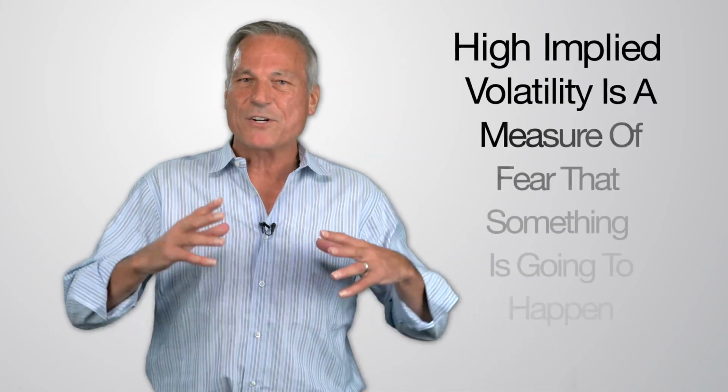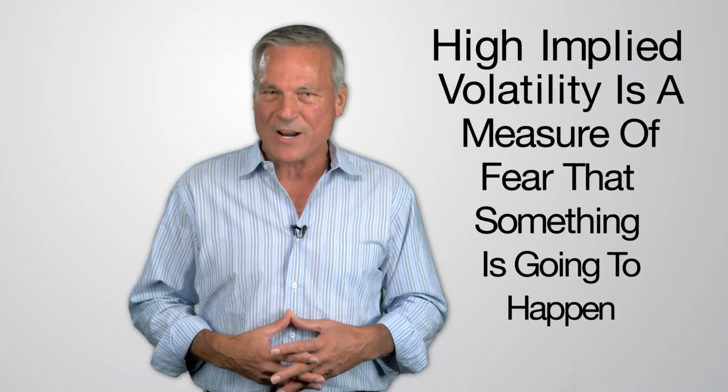Now, here's why we love to understand this stuff. If we can get a high implied volatility on a company that we understand, if we already know what the value of that business is, it's a great opportunity for us to make a lot of money very quickly. The reason that we can make a lot of money very quickly with a very high implied volatility is really cool. High implied volatility essentially is a measure of fear that something's going to happen.